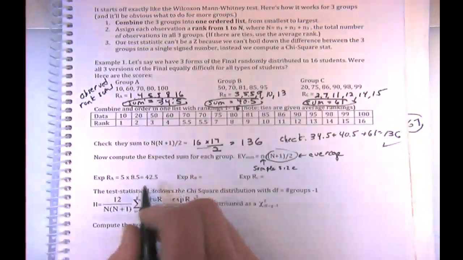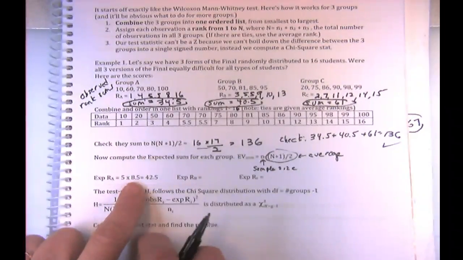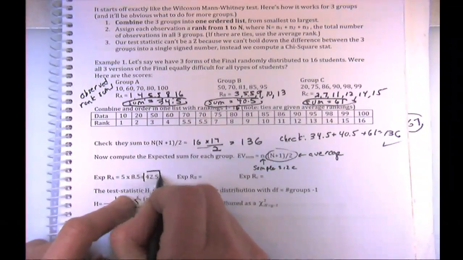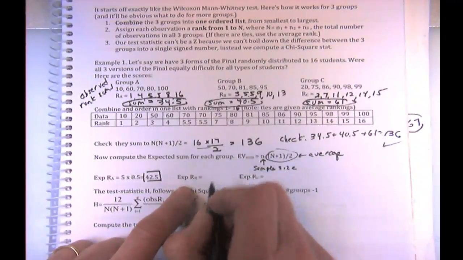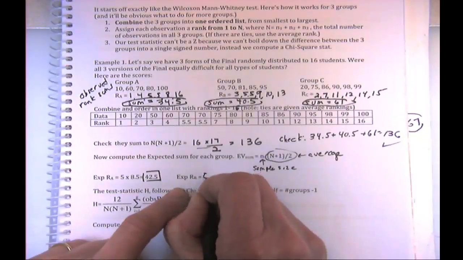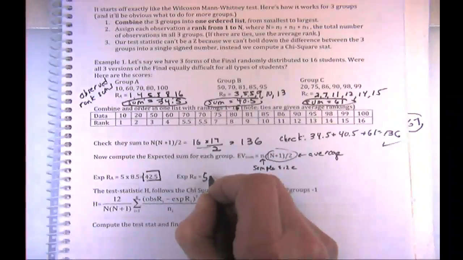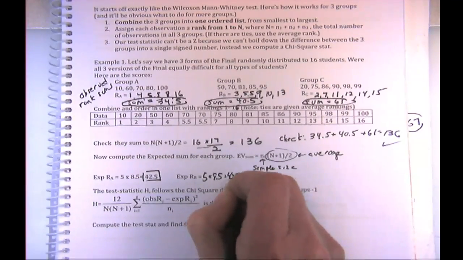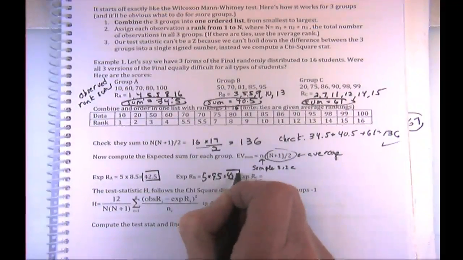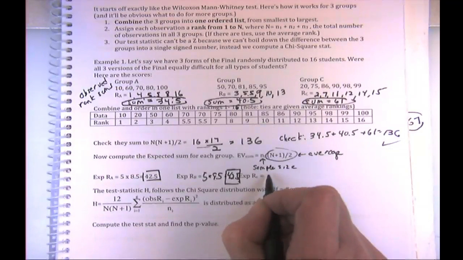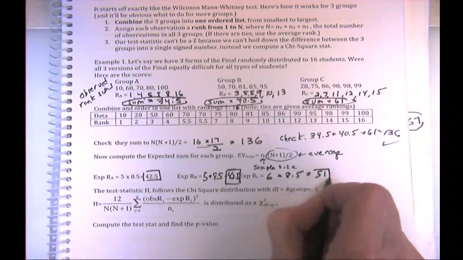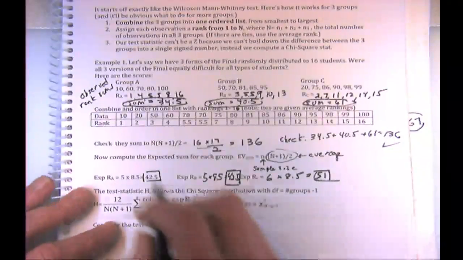So here, this group has 5, and the average is 17 over 2, so you'd expect this one to be 42.5. This is the expected rank sum, and this group has the exact same thing. They both have 5 numbers, so it would be exactly the same, 42.5. In this instance, this has 6 numbers, so it's going to have a bigger rank sum, 6 times 8.5, which is 51. So these 3 numbers are now the expected ranks.